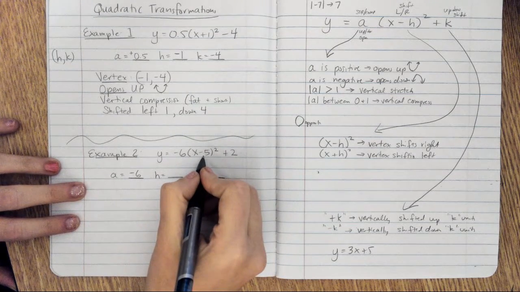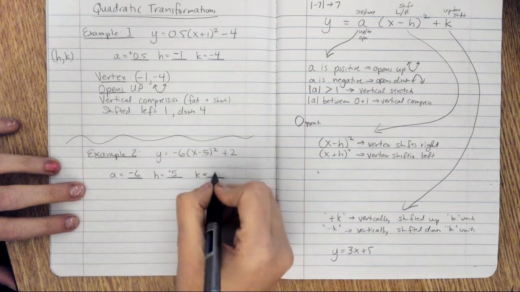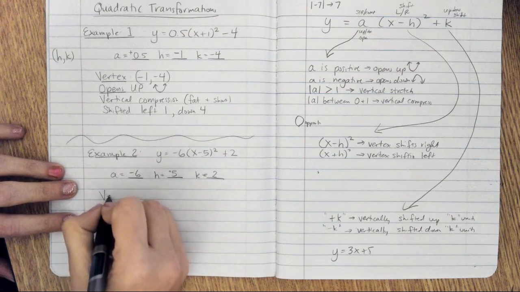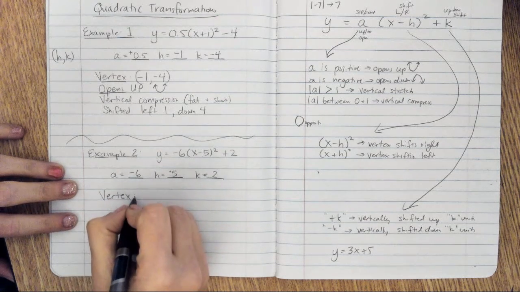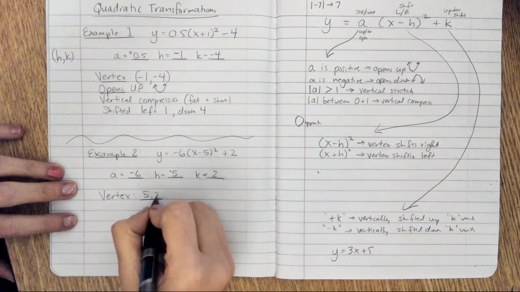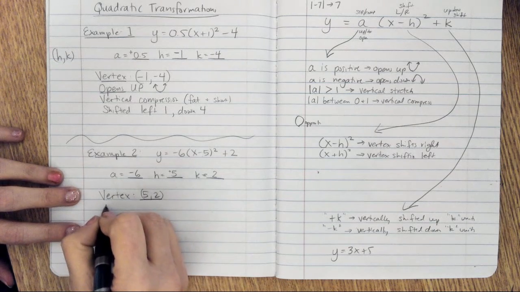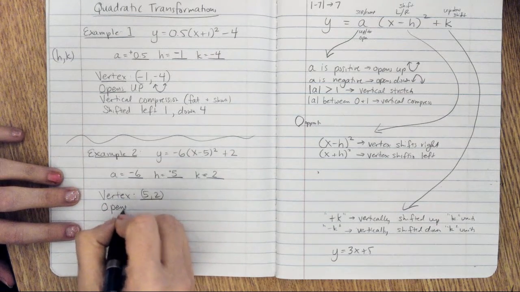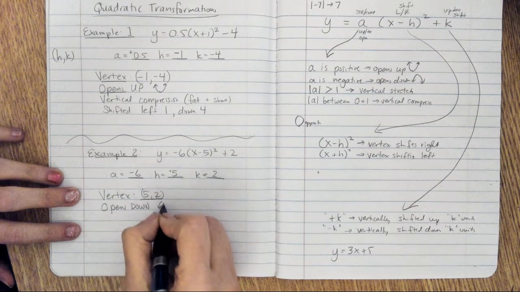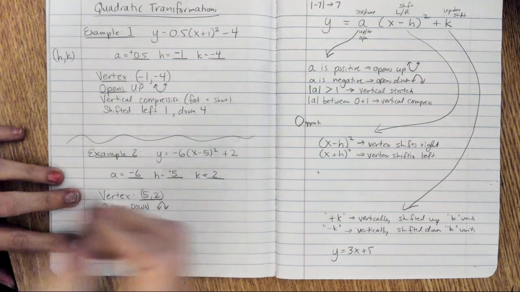h is the opposite of what I see in there. I see negative 5, that means h is positive 5. k is positive 2. Again, immediately I can identify my vertex as (h, k), which makes it (5, 2). I can tell which way my parabola opens. Since this is negative, it's opening down, which means my parabola should look like that. Again, easy to help me eliminate answer choices.